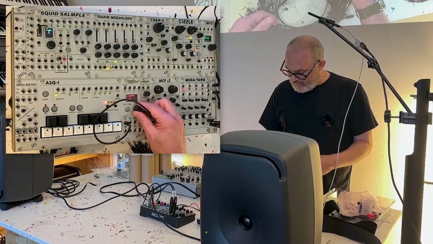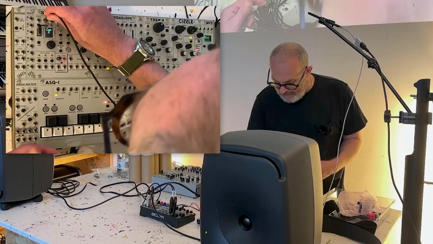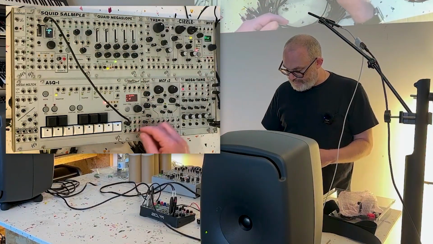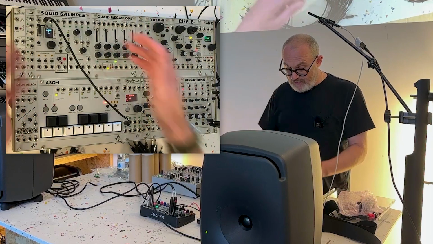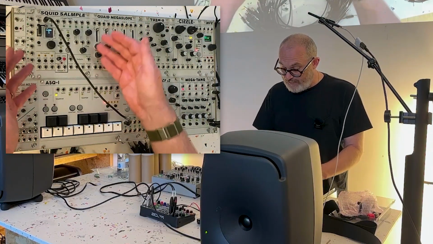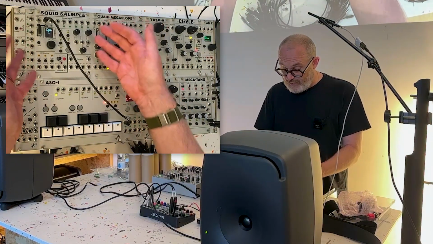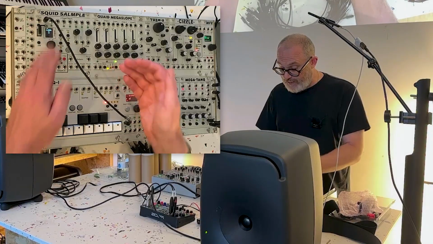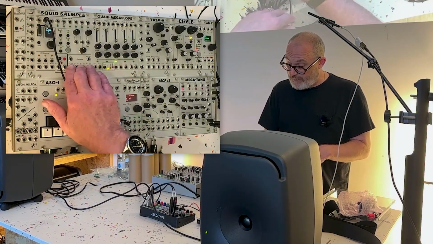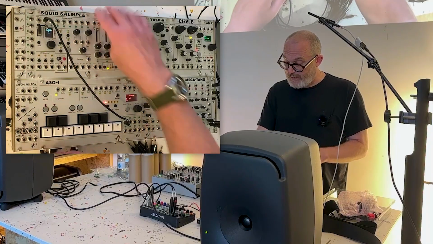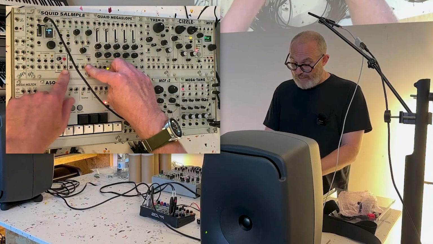So I'm going to go to the first output, and I'm going to patch that into the Squid. The Squid is a sampler. Basically an 8-channel sampler, you load samples off USB, or you can record into it, and it has 4 outputs, and you can divide up the 8 channels across those 4 outputs.